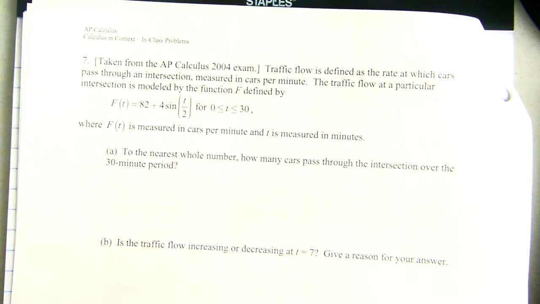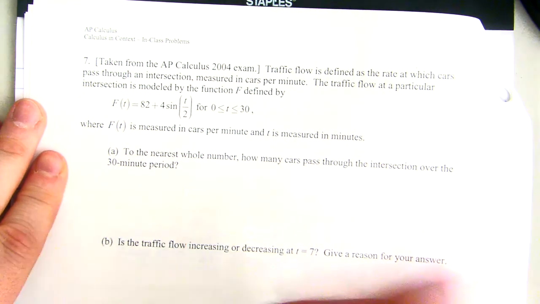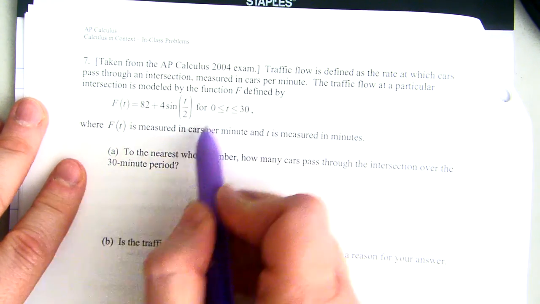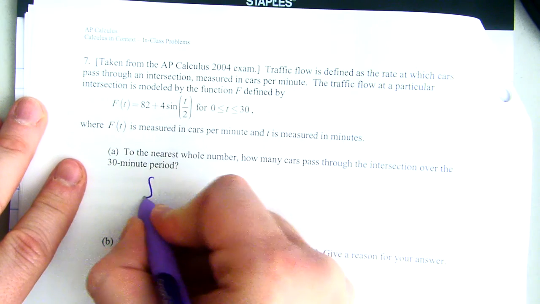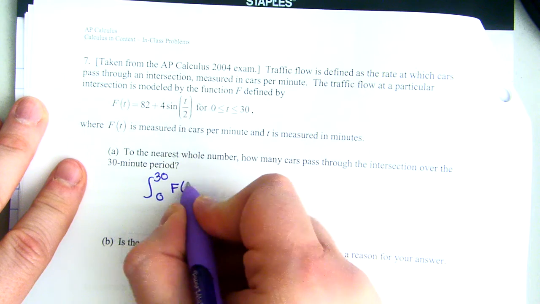I'd like to see if you can read the problem, store the function in your calculator, and try to do part A, please. Send in the answer for part A. I know the rate that cars are going through the intersection. If I want to know how many total cars have gone through the intersection, I can just integrate that rate over my time. I'm going to say the integral from 0 to 30 of f of t dt.